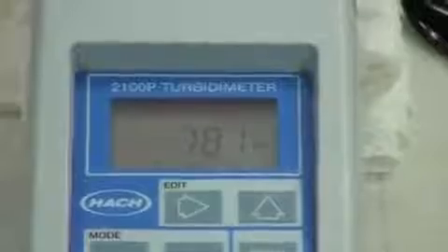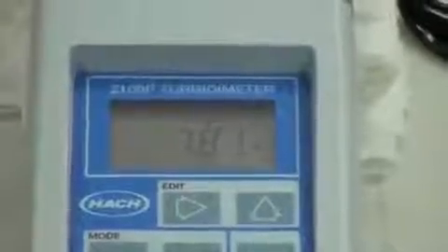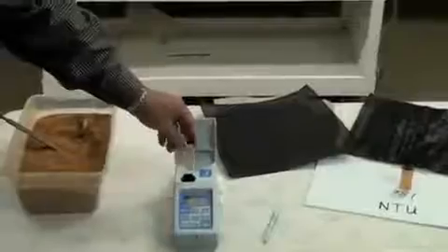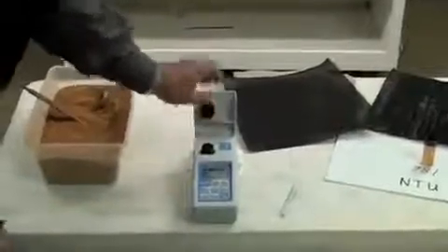Looks like 781. We'll put the one for the belted silt retention fence in. We'll read it. 60.9.